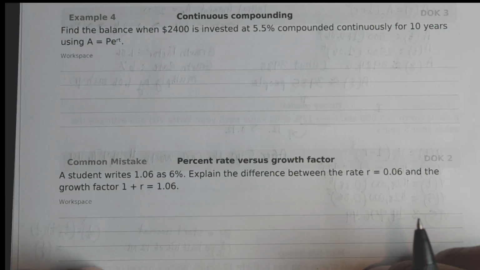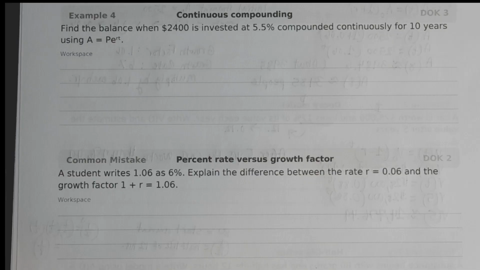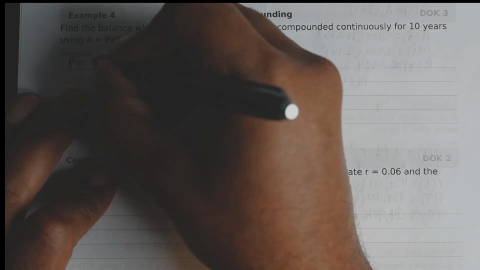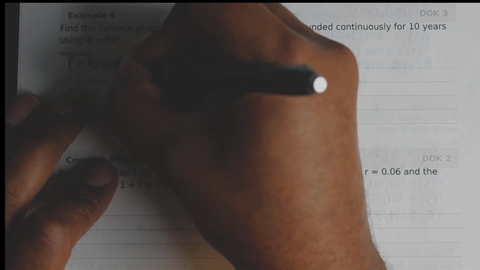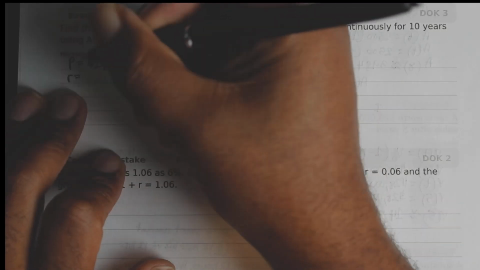Example number 4. Find the balance when 2,400 is invested at 5.5% compounded continuously for 10 years using A equals P times e raised to the power of r times t. So the principal is 2,400, right? So we have P, the principal, is $2,400. And then the rate, or the r, is equal to 5.5%.